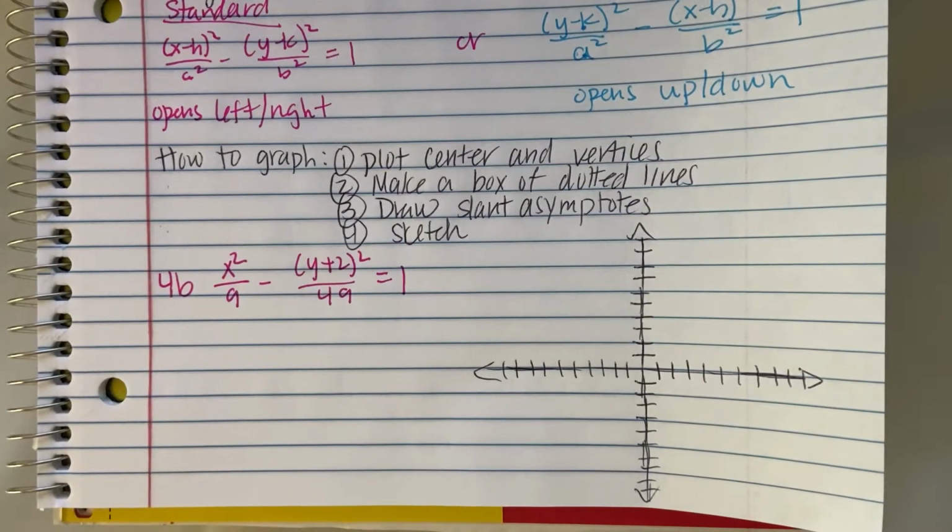You plot the center and the vertices. You make a box of dotted lines. You're like, what does that even mean? We'll talk about that in a second. You draw slant asymptotes, which are going to be diagonals through the corners of the box. And then from there, you graph.